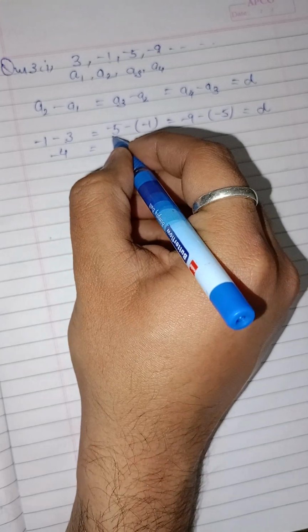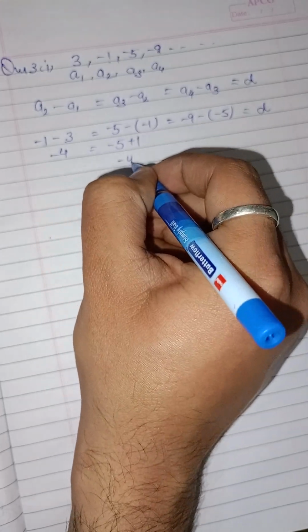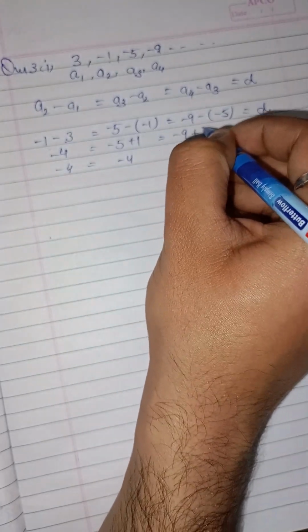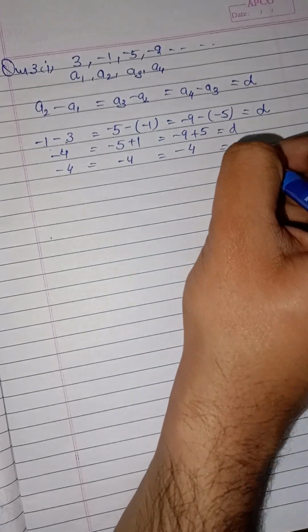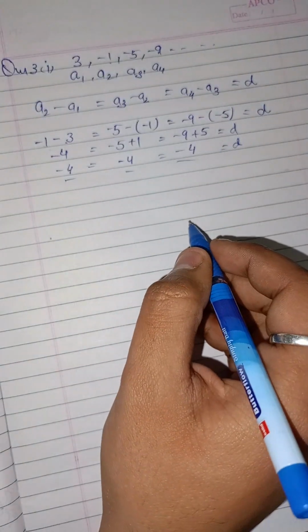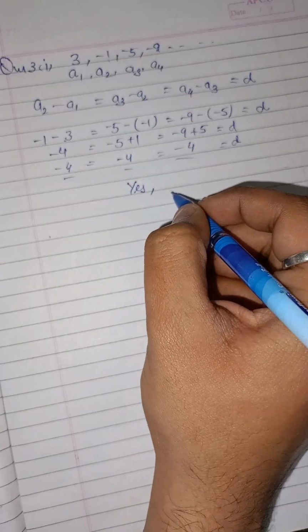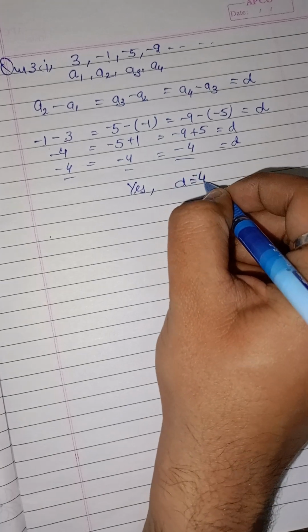Then from right here I have -5 plus 1, that is also -4. Now right here I have -9 plus 5, that is also -4, and that is D. So all the values are the same, so this is actually an AP. So we'll write yes, this is an AP, and D is equal to -4.